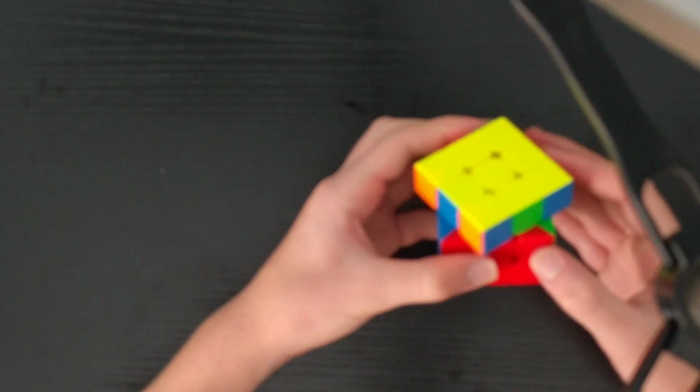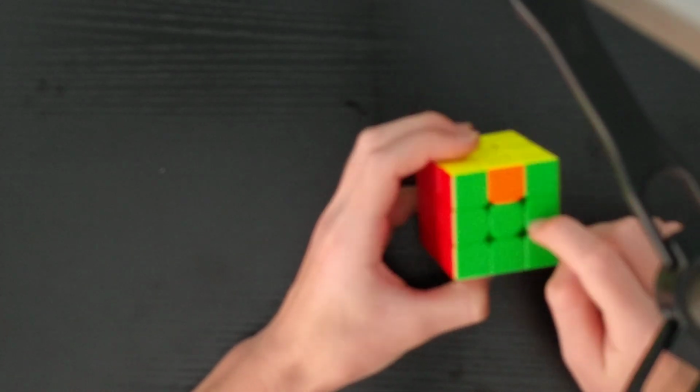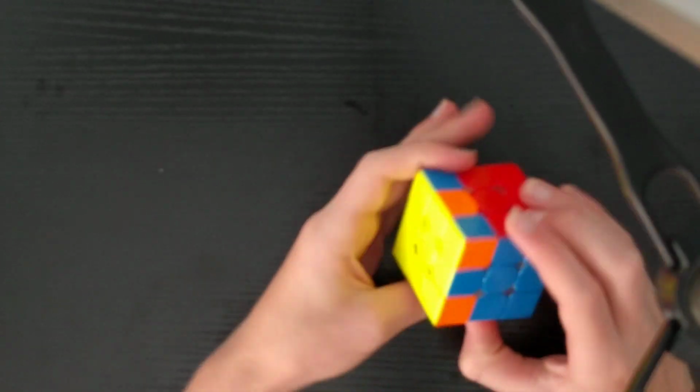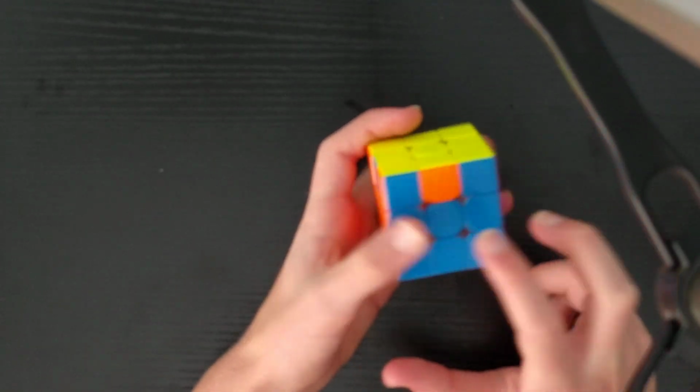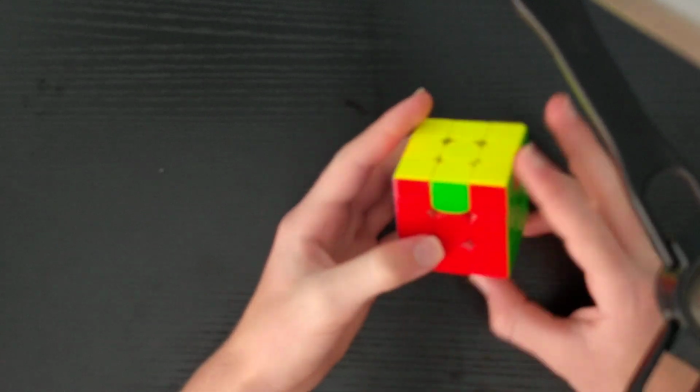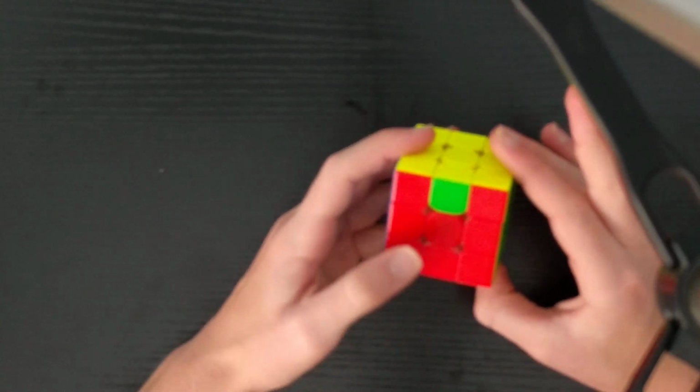The next thing to do is line up the corners with their colors. As you can see, those are lined up, that's lined up, those are lined up. And in this case, lined up, lined up, lined up, lined up. And so then you want to do this algorithm.